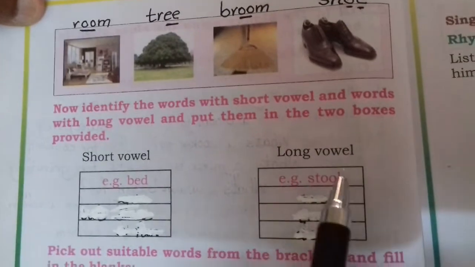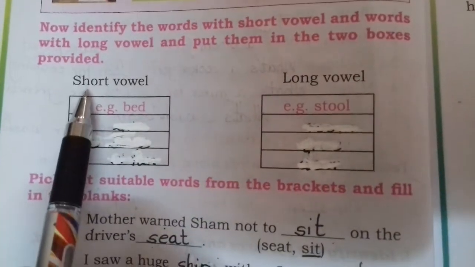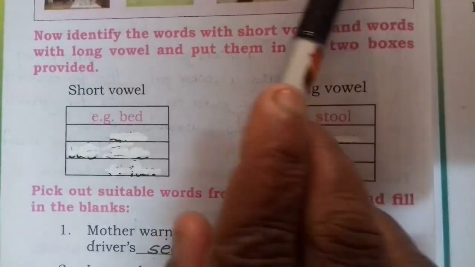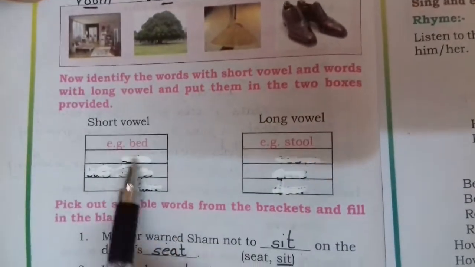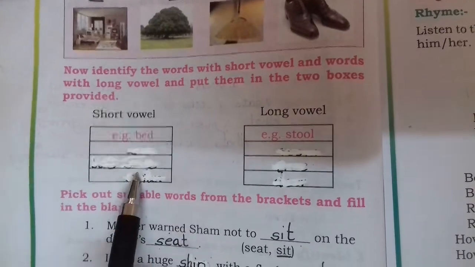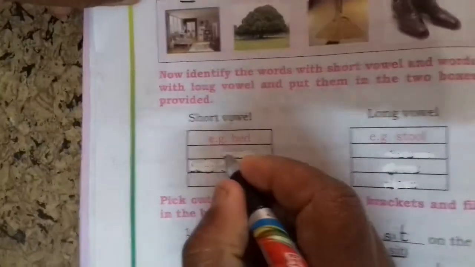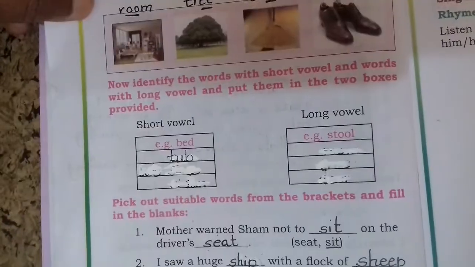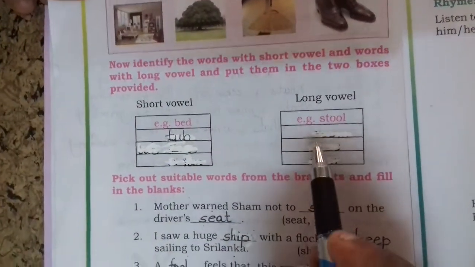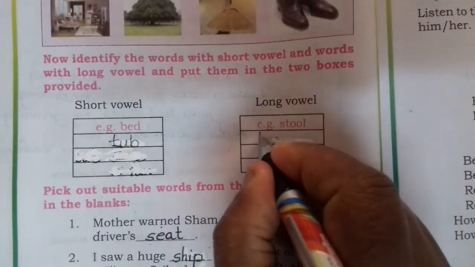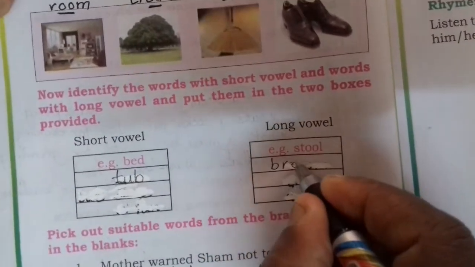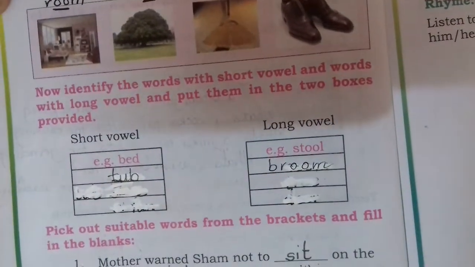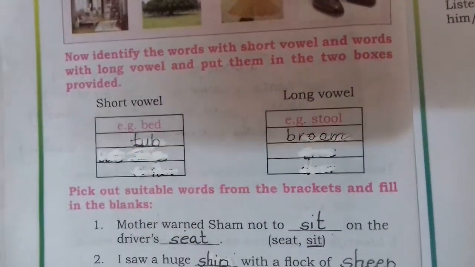Okay. Once that is done, here they are saying short vowel, long vowel. All the words that you got, please place it. If it's a short vowel, for example, let me say tub. T-U-B, tub is a short vowel. Here let me say one more word. Let's say broom. B-R-O-O-M, broom, long vowel. The balance of it, you complete it.